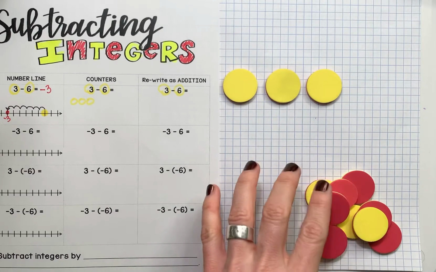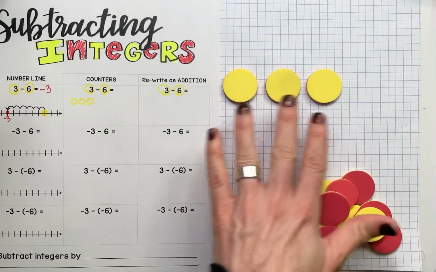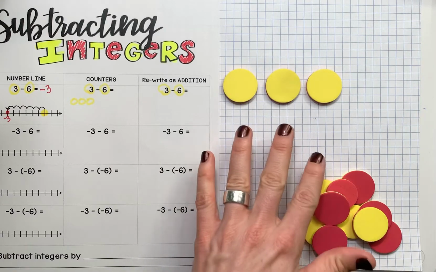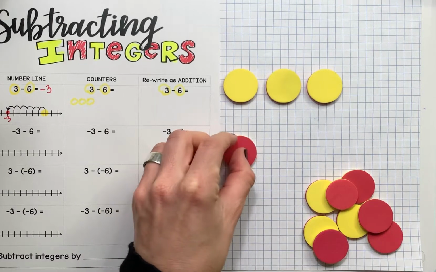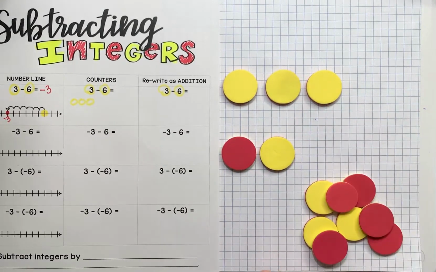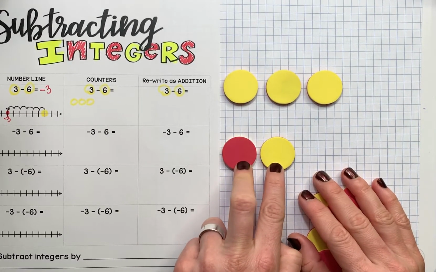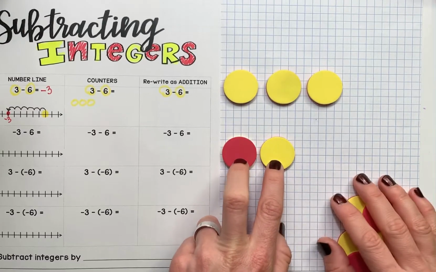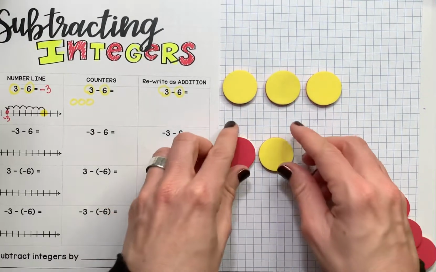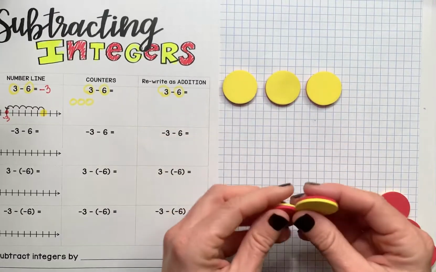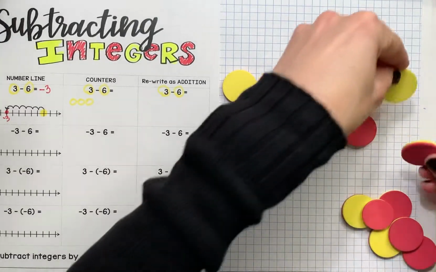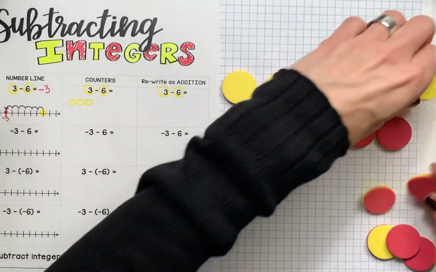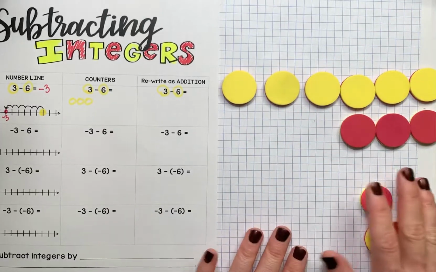But I don't want to change the value of what I have here. We still want it to represent the number 3. So think back to the last video of what we did with the idea of 0 pairs, meaning if I have a negative integer and I have a positive integer, those two cancel each other out and make a 0. So if I want to take away 6 positive integers, I can add in or represent a few extra sets of 0 pairs. And now I have enough integers to take away.